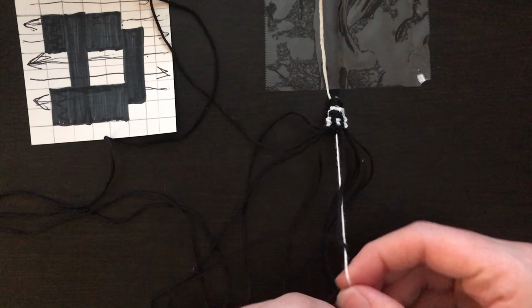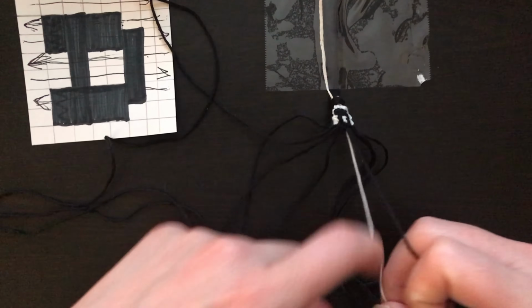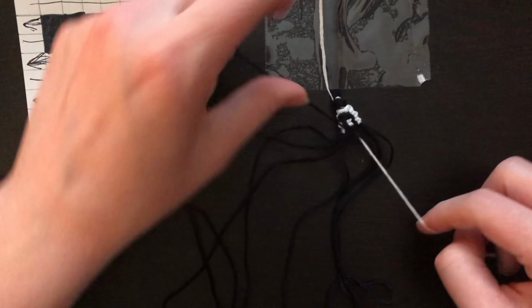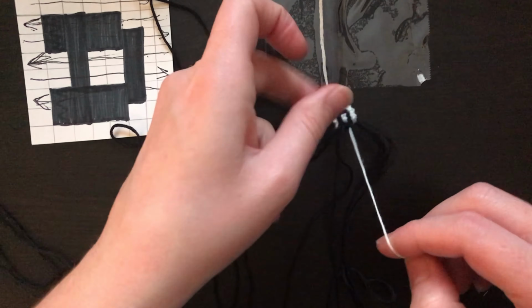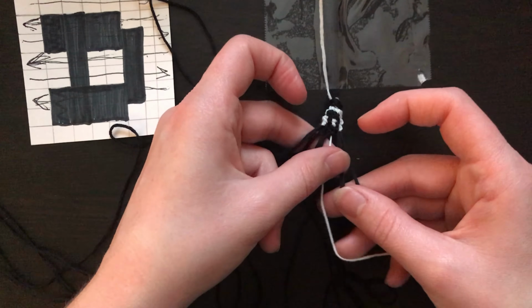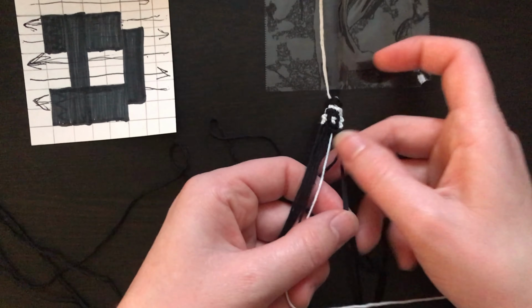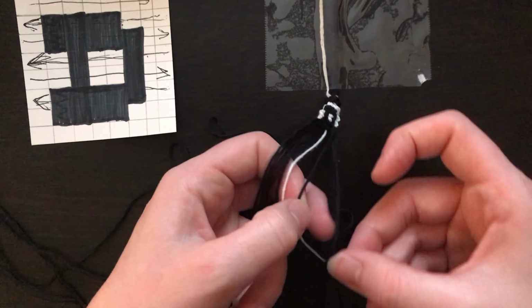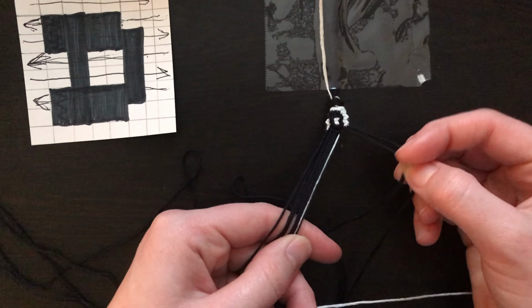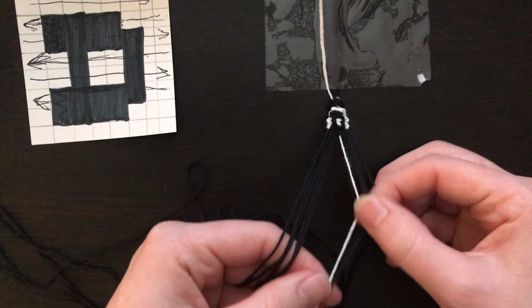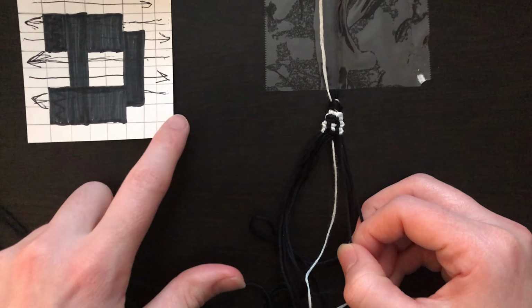Another backward knot. And let me see, I have 3 strings left, and I should have 3, okay.